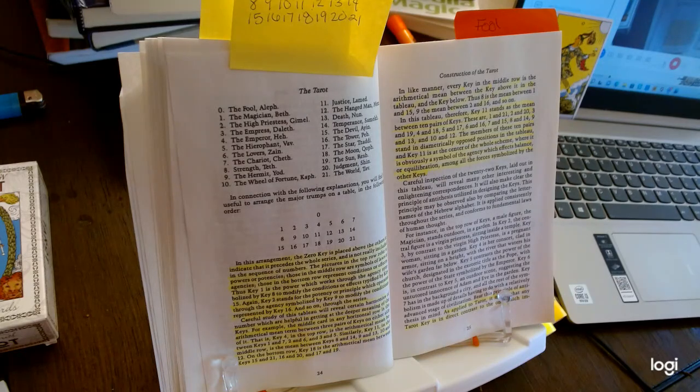12, the Hanged Man, Mem. 13, Death, Nun. 14, Temperance, Samekh. 15, the Devil, Ain. 16, the Tower, Pe. 17, the Star, Zadi. 18, the Moon, Kof. 19, the Sun, Resh. 20, Judgment, Shin. 21, the World, Tav.